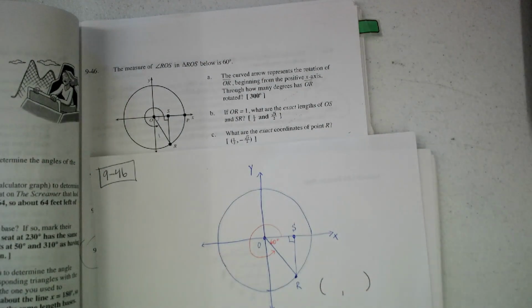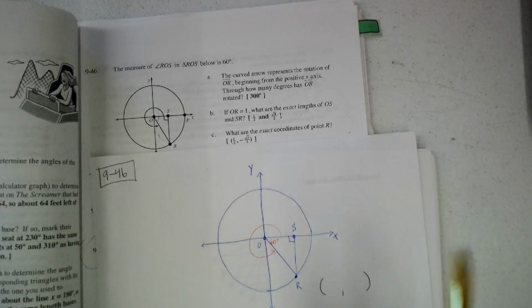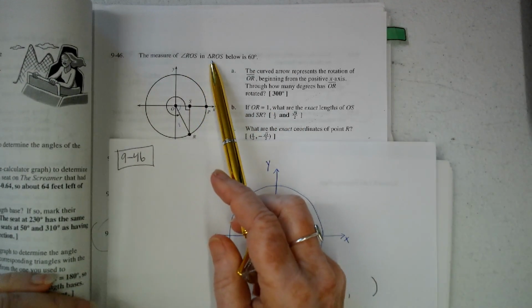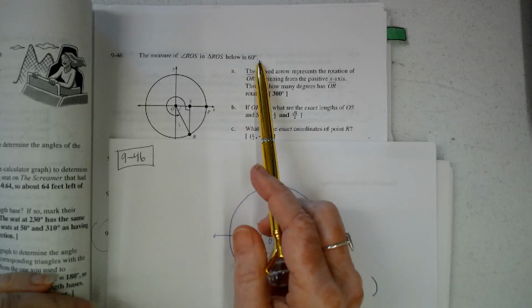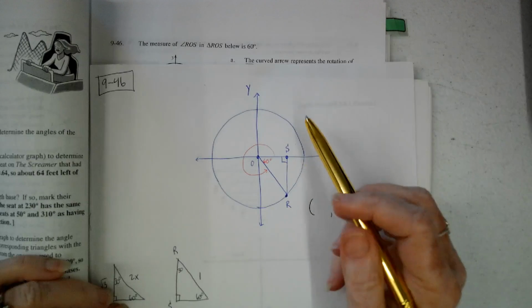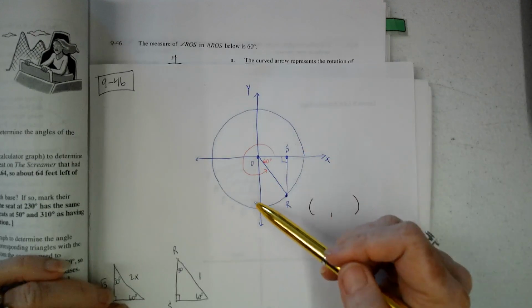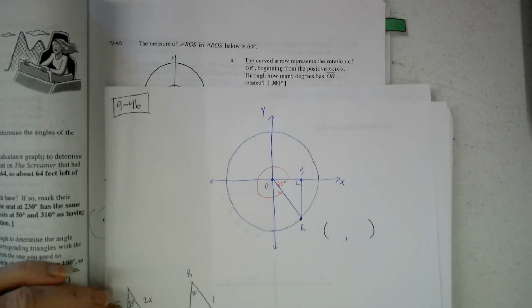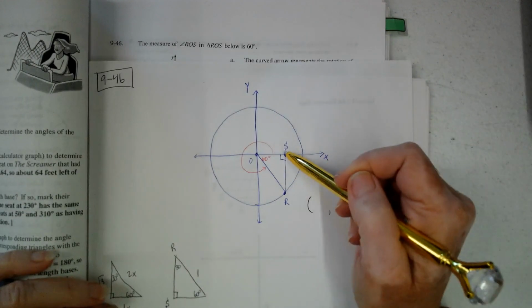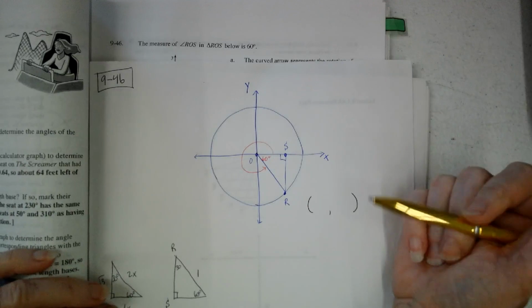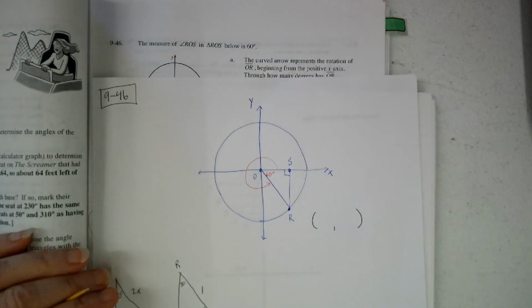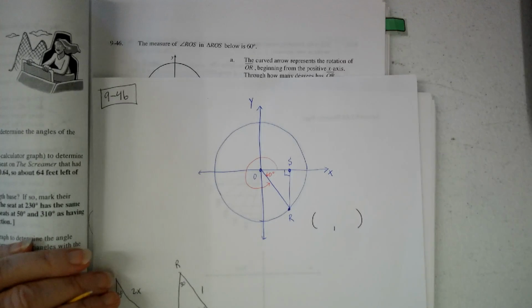Here's Integrated 3. This is problem 9-46, and it says the measure of angle ROS in triangle ROS below is 60. So I drew it, I don't know if it's any better. The angle ROS, I labeled it as 60. And it says the curved arrow represents the rotation of OR.